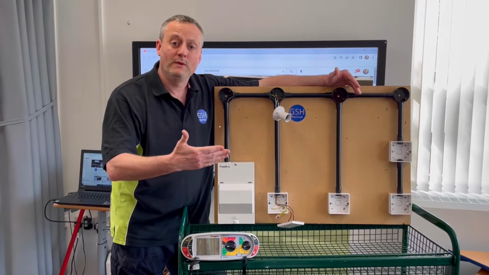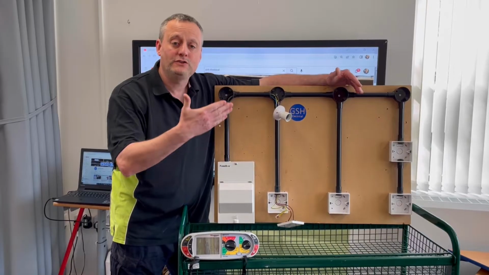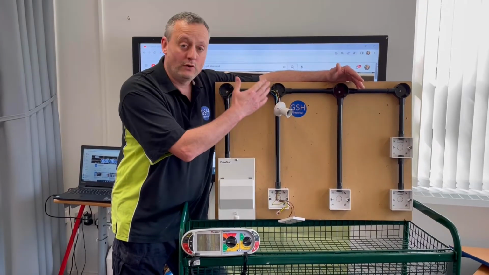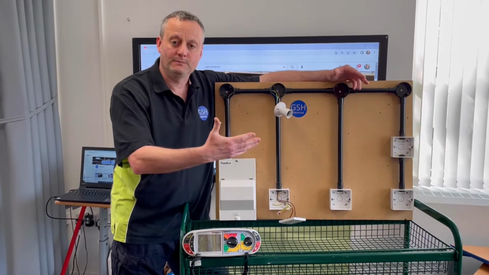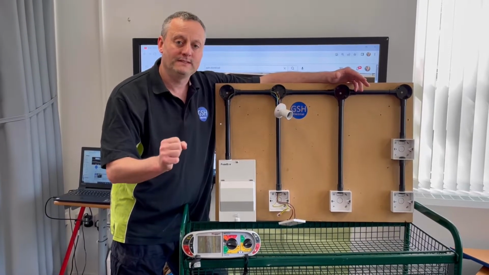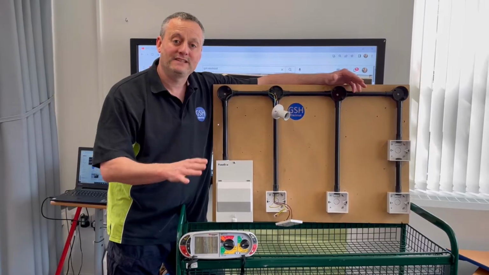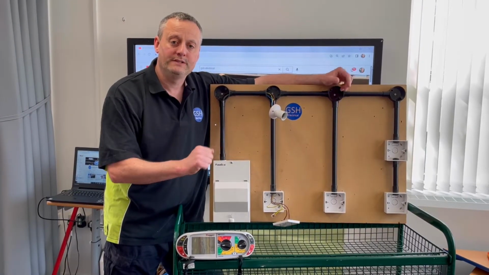And then follow it off with the polarity. In other words, does the switch operate the lighting point in here in office number 1 and turn it on and turn it off, and then leave it in the on position, put the covers back so we can perform that insulation resistance test. So in the next part of the video, I'm going to set up my tester ready to do that continuity test.